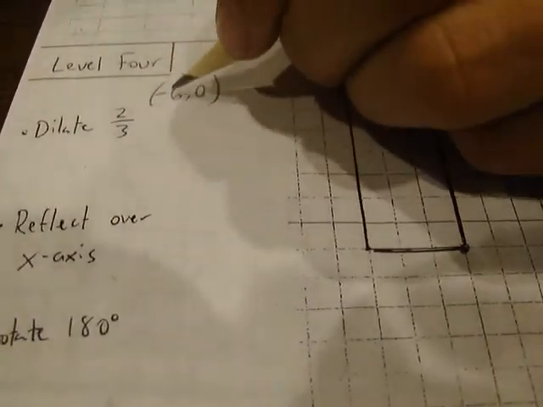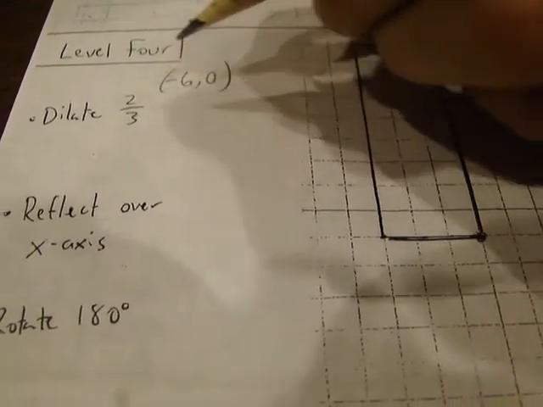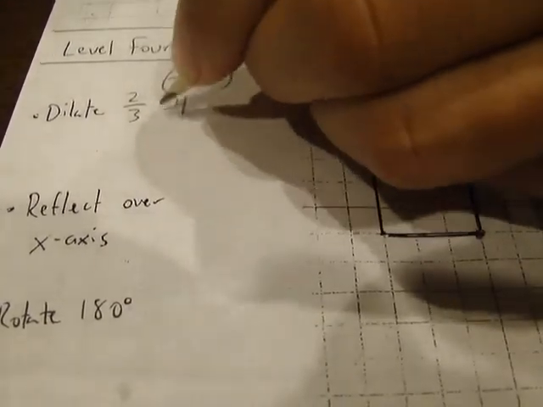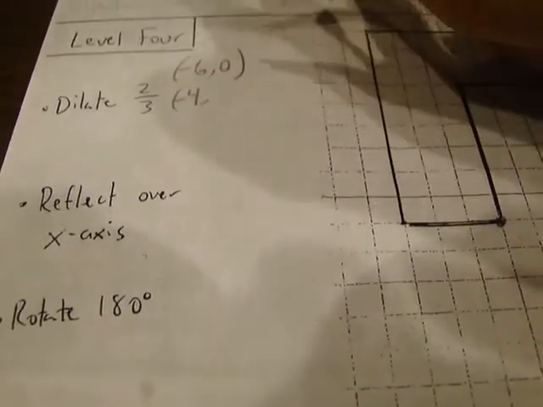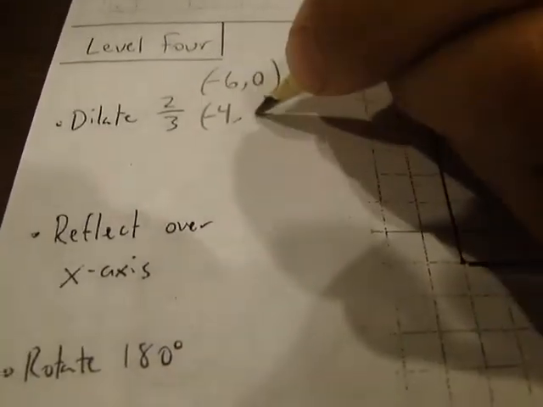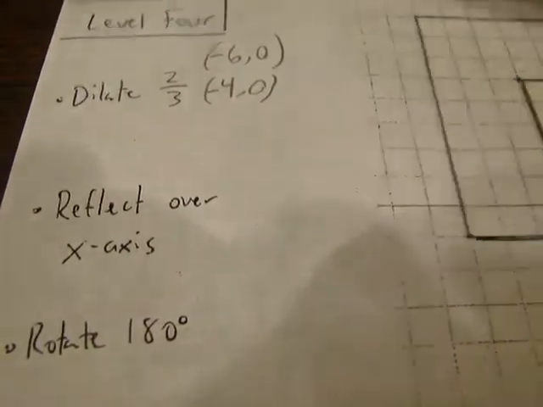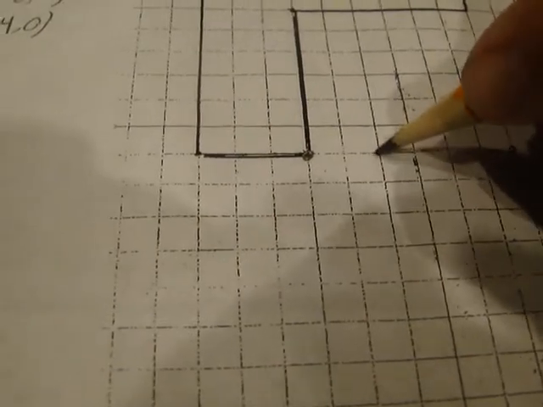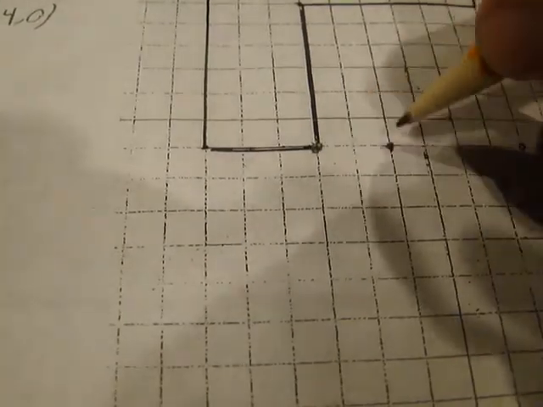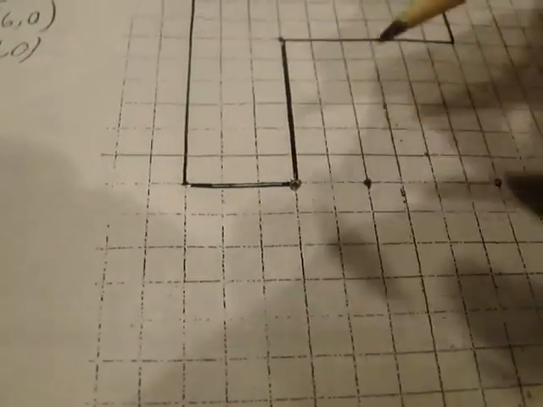So -6 times 2 is -12, and -12/3 is -4. And 0 times 2 is 0, and 0 divided by 3 is still 0. So (-4, 0) will be the new point. So this point dilates to this point.